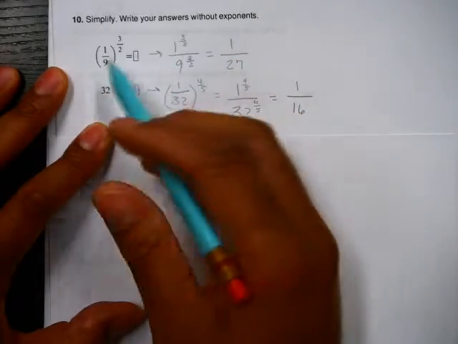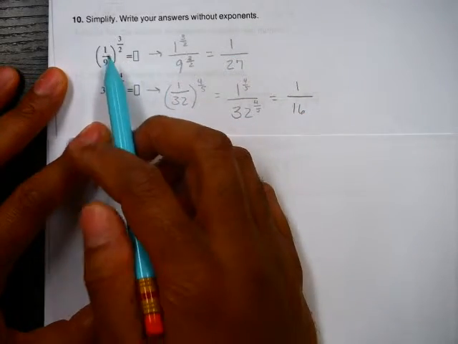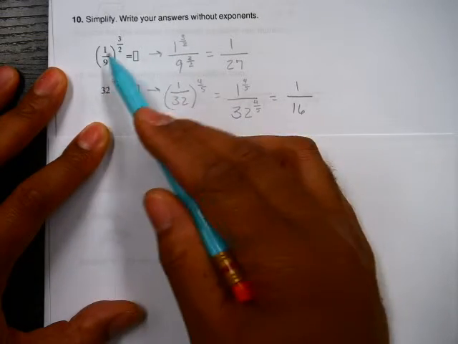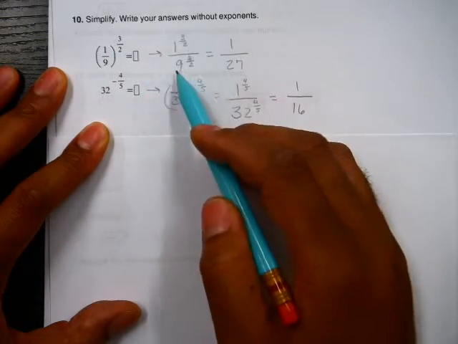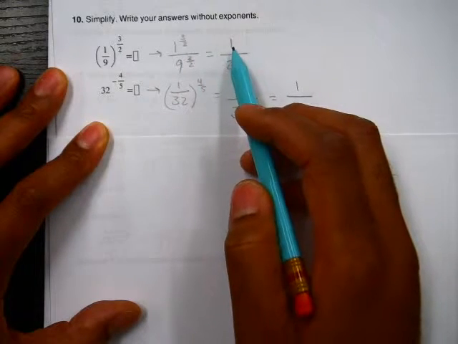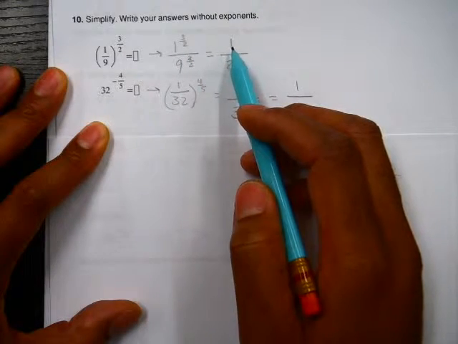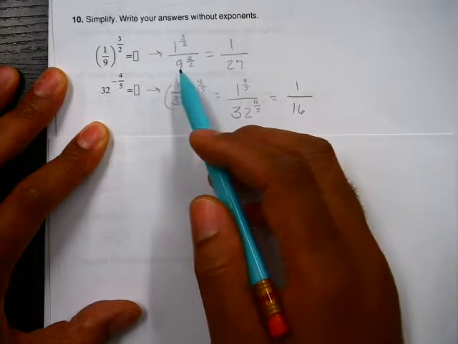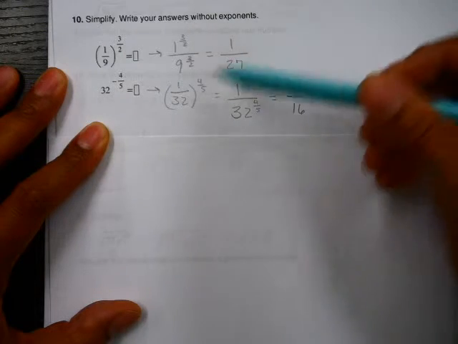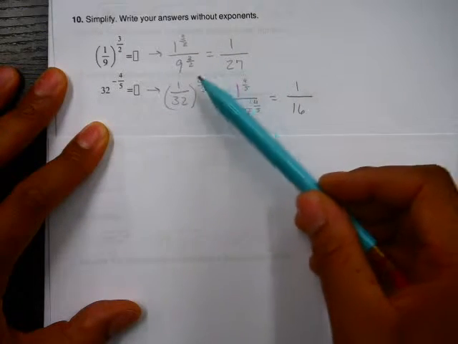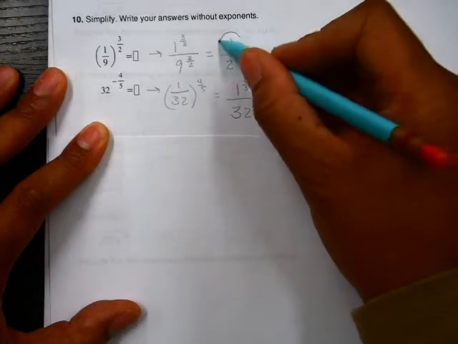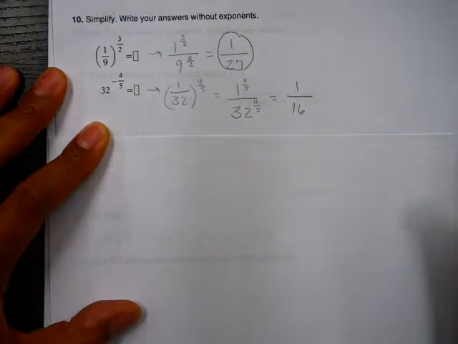Alright, now number 10, 1/9 to the 3/2 power, break it up again. Break it up as 1 to the 3/2 power over 9 to the 3/2 power. 1 to the 3/2 power, 1 to any power is just 1. And then 9 to the 3/2 power, plug that into your calculator, same way we did the ones on number 9. And so 9 to the 3/2 power is 27. So your final answer is 1 over 27.